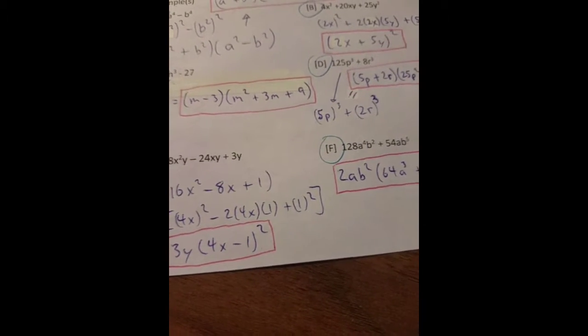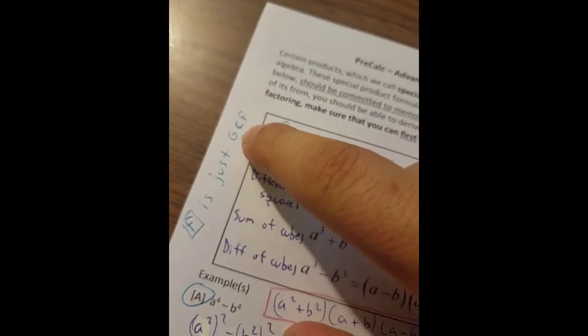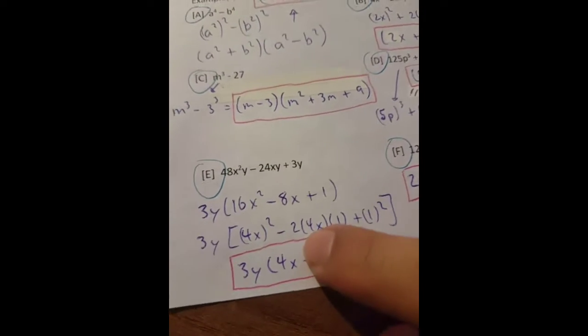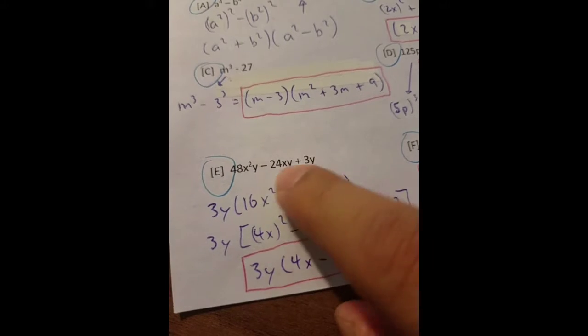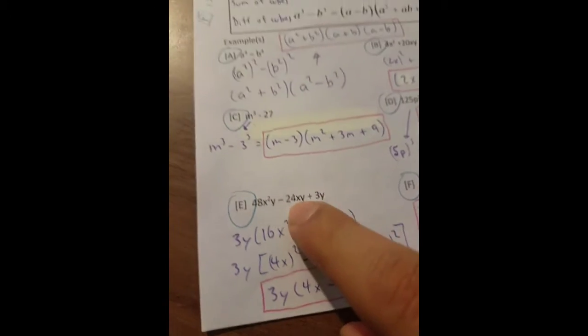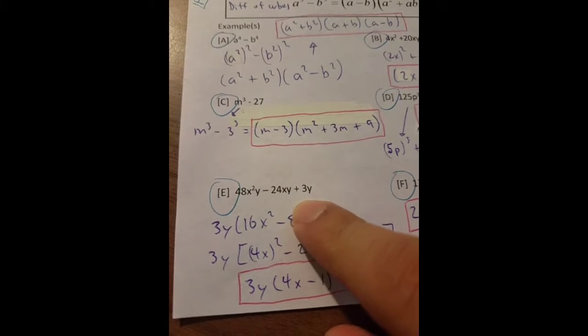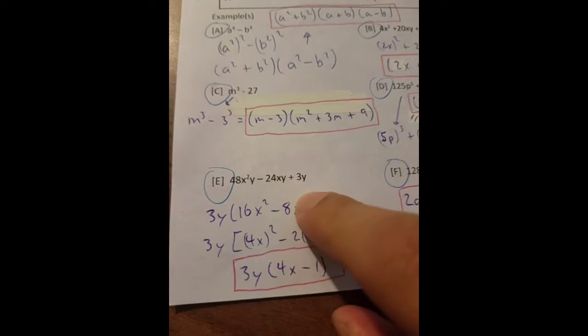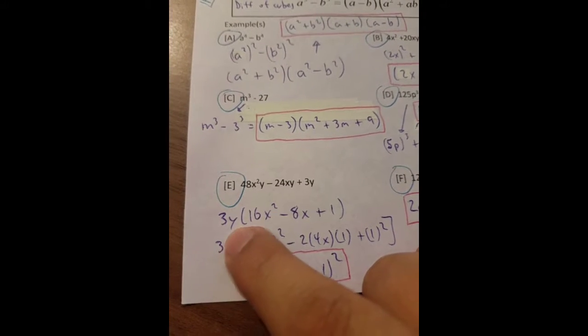Now, this is where you have to be careful with the GCF, sorry, greatest common factor. You do that first, because right now you don't really see something going on here. It can't fit into any of these. But I do notice that they all share 3, factorable by 3, and they all have y's. So that's exactly what we factor out.